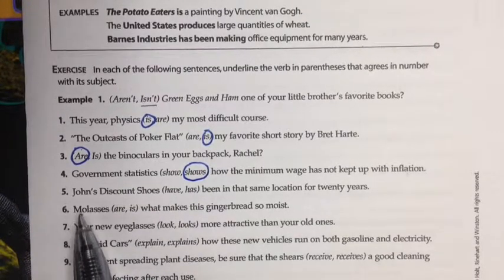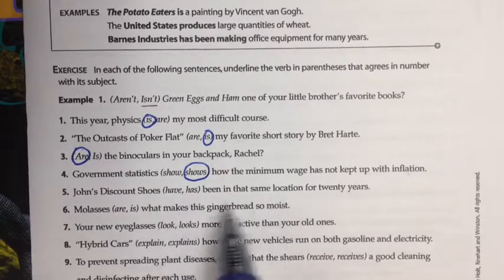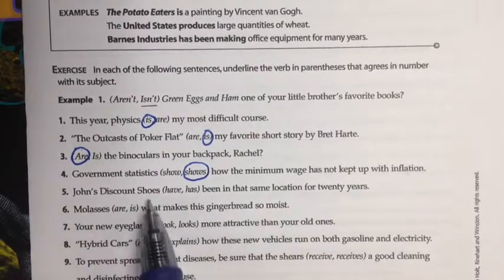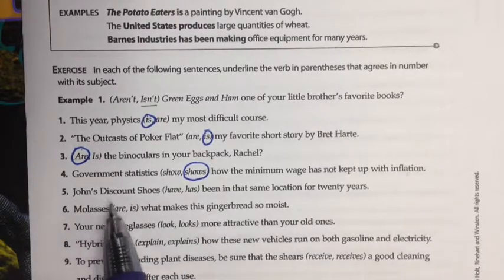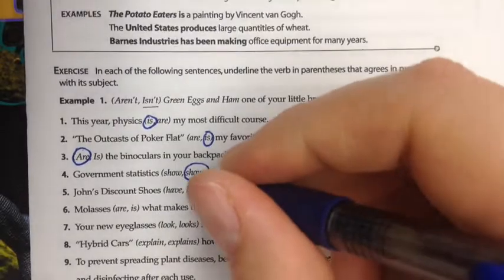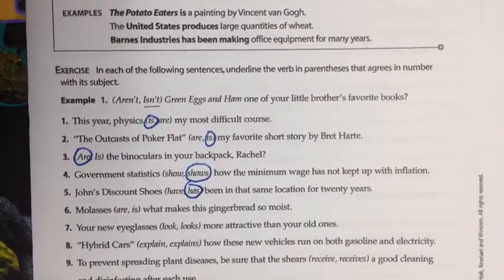Number five, John's discount shoes have or has been in the same location. So even though shoes ends in S and you might think that it's plural because shoes is plural, it's one store, so it's singular. So John's discount shoes has been in that same location. All right, go ahead and try 6 through 10 on your own.